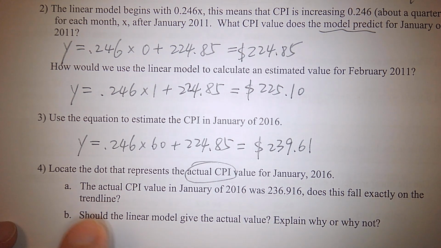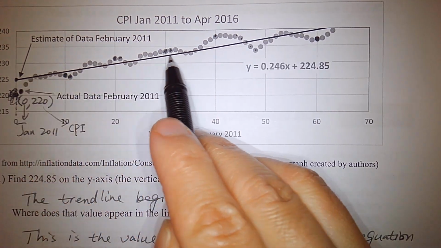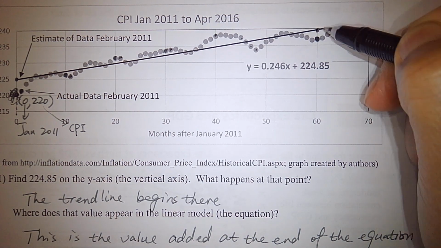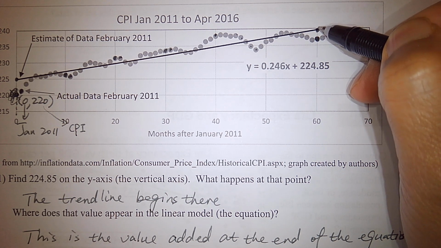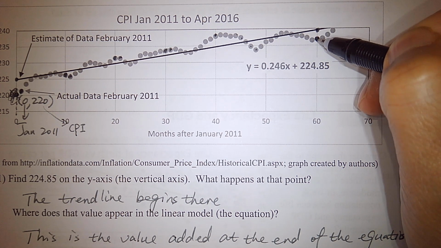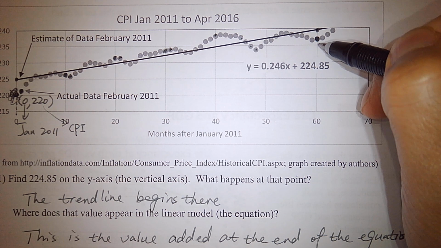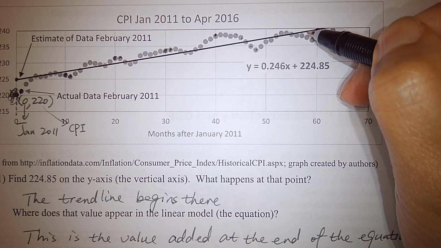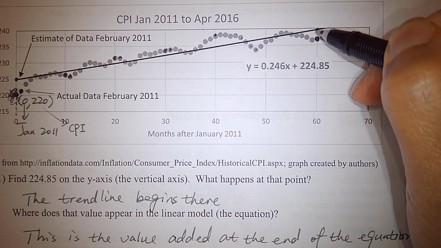Does this fall exactly on the trend line or no? Where is the trend line? You see, the trend line is the estimation for the real numbers. When x equals 60, this is the point on the trend line, right? So does this actual point fall exactly on the trend line? Yes or no? No. And is this point below the trend line or above the trend line? Below. And what does below mean? It means the actual CPI is less than the prediction, because the trend line gives us the estimation or prediction.